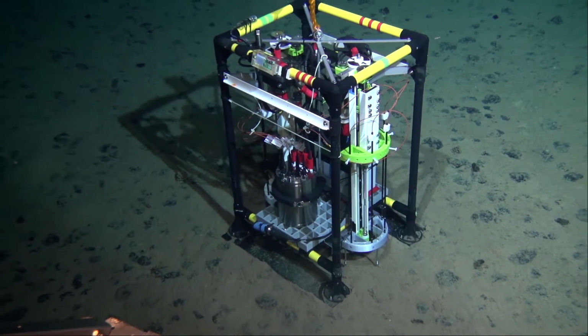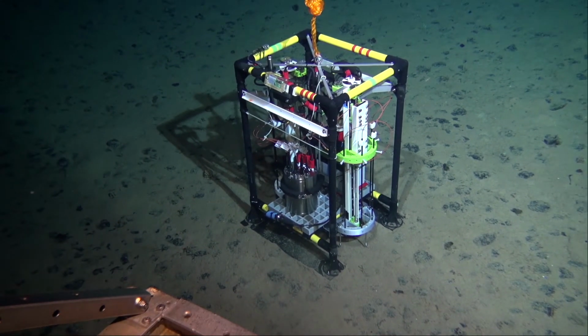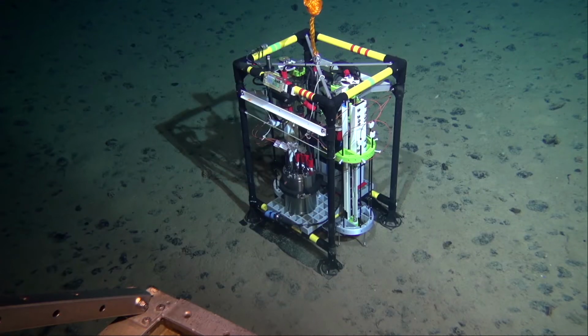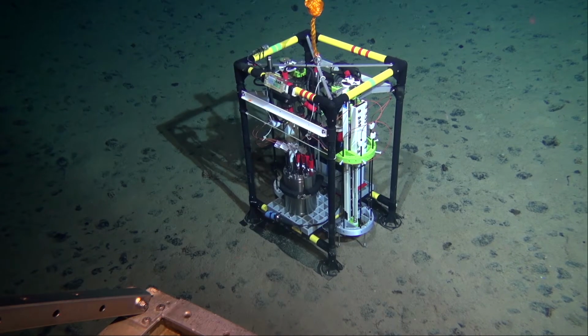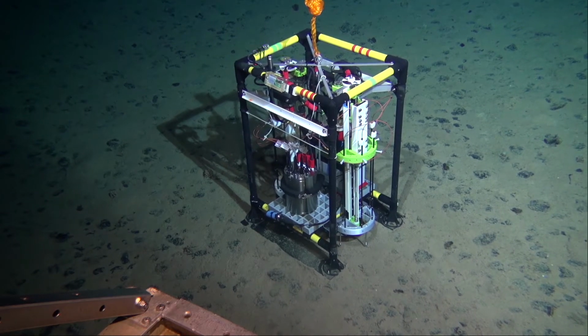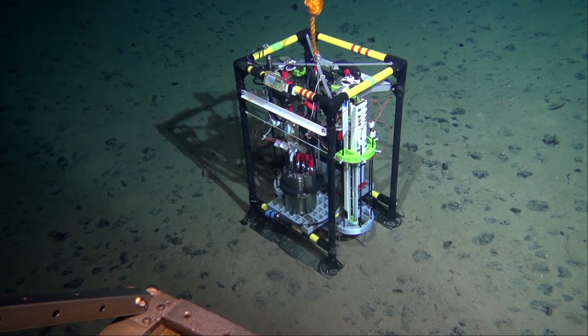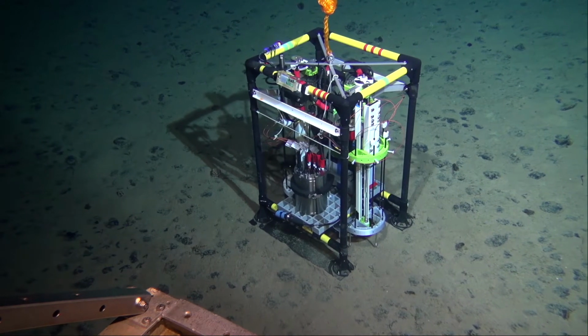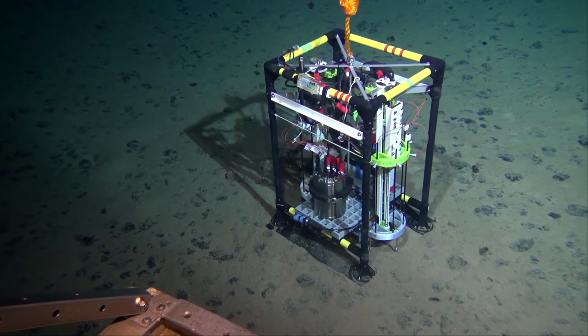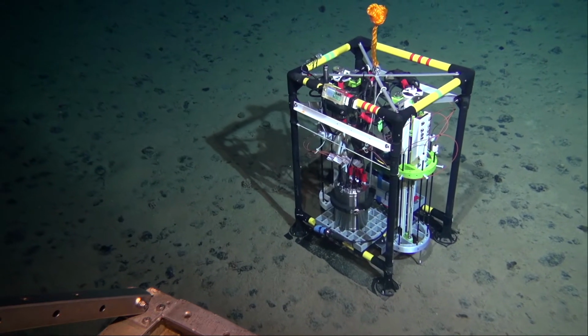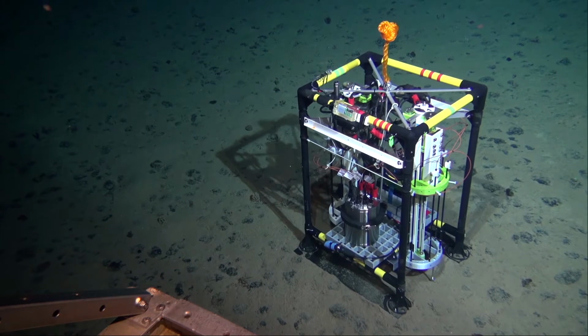One is to do oxygen microprofiling in the sediment using two types of profiler. One is with electrochemical sensors to do shallow profiles of 15 centimeters, and then we have a new optical fiber profiler which can penetrate into the sediment up to 30 centimeters. With these profiles we can measure the activity of the microbial community at the seafloor.